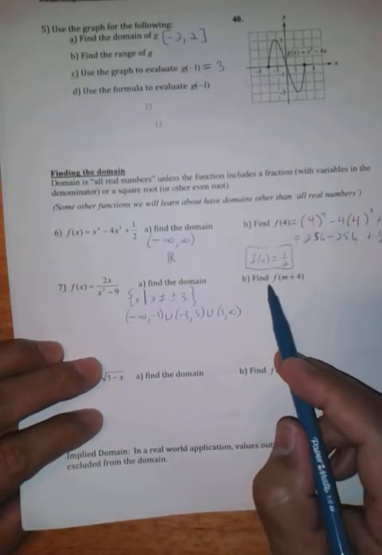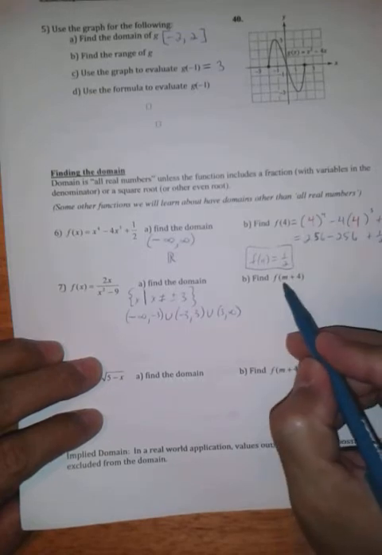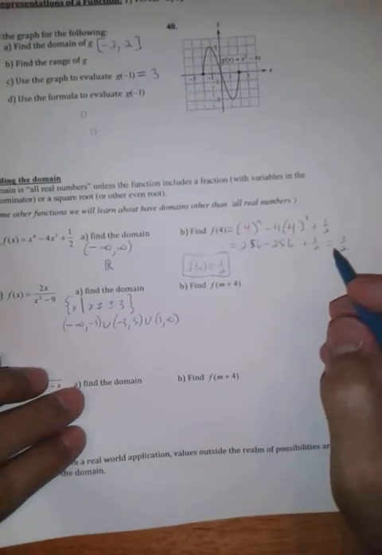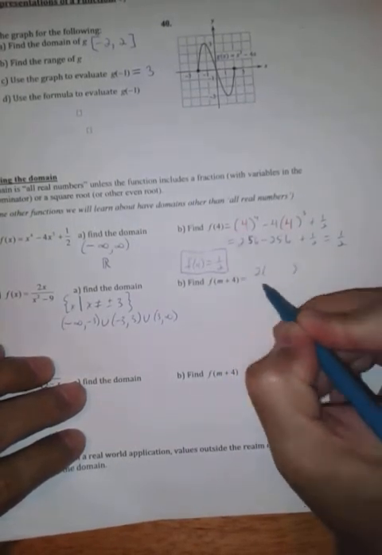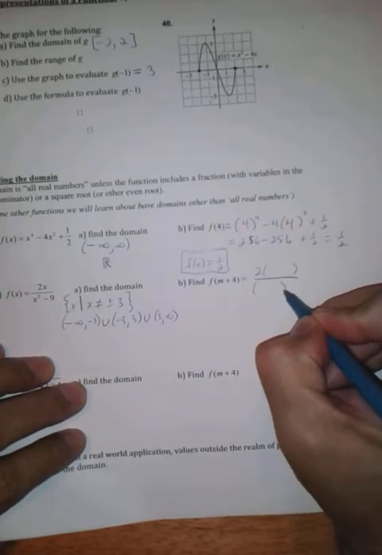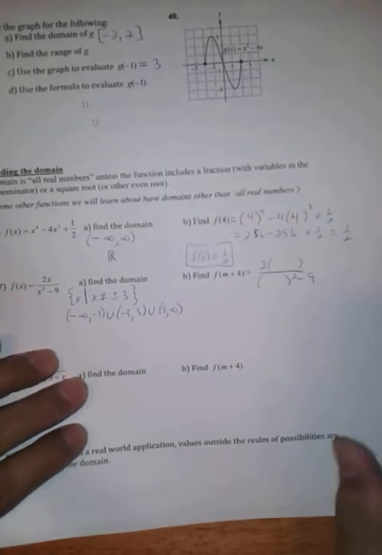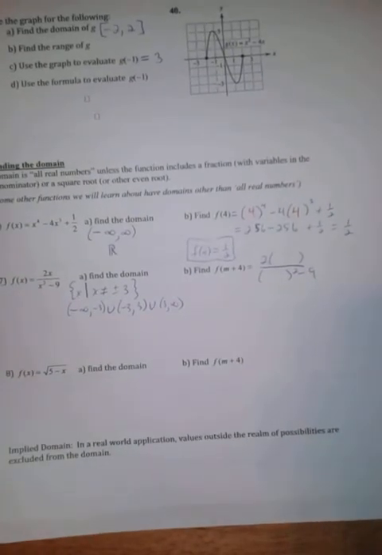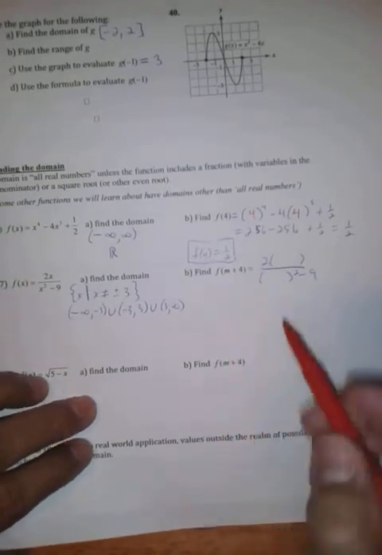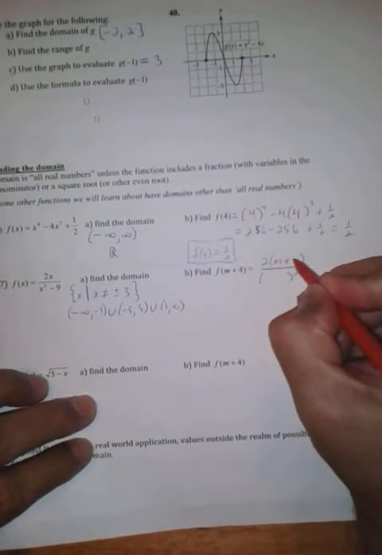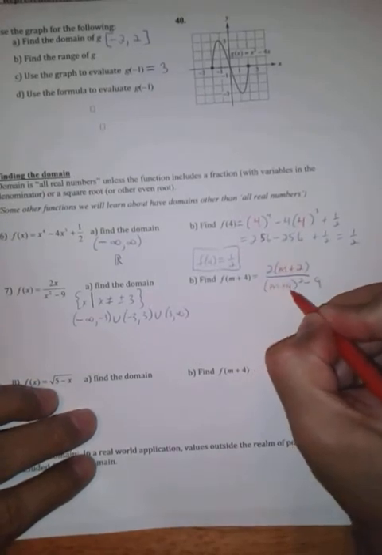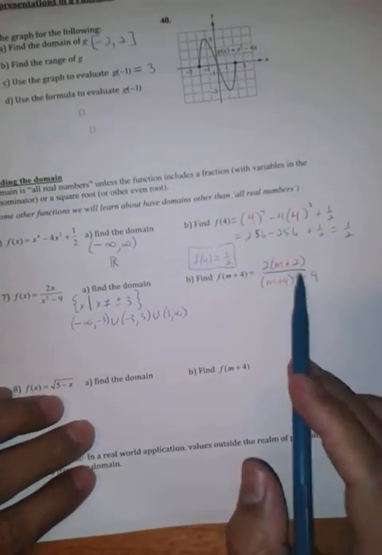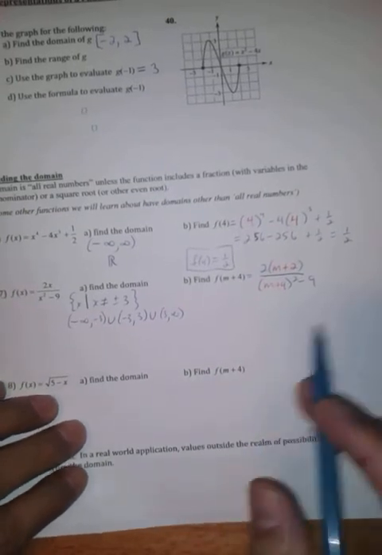All right, and then find f of m plus 4. So f of m plus 4 means that the value for x will be m plus 4, and we're just going to plug it in. So this will be 2 times m plus 4 over m plus 4 squared minus 9. Notice the way I write it, I'll write parentheses and then I'll put the input in the parentheses, m plus 4, and then you have to work that out, because that might be a reducible fraction and you won't see it unless you work it out.